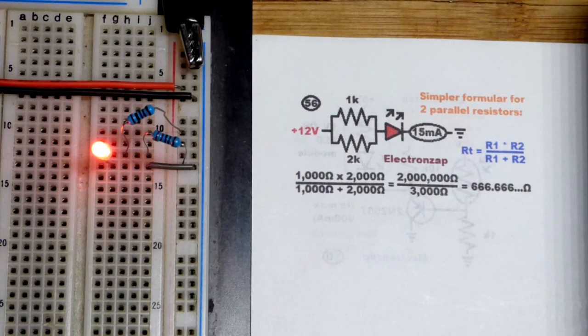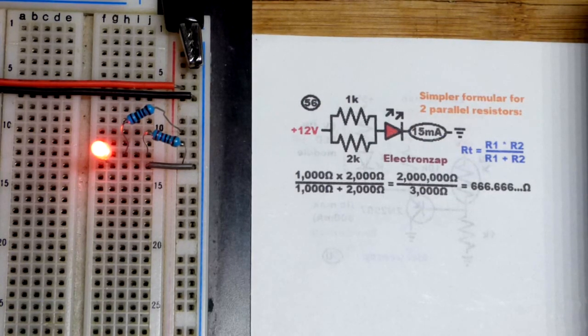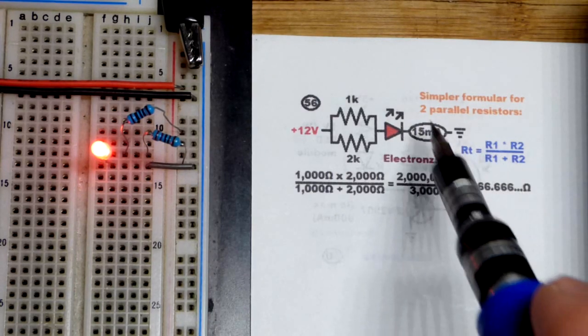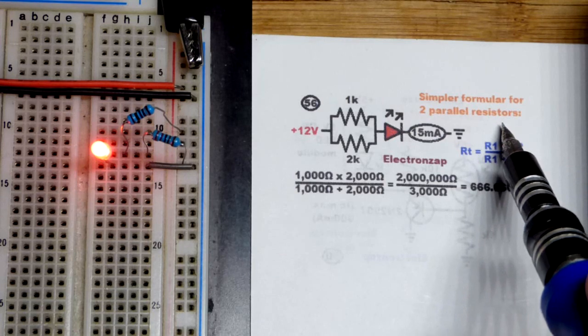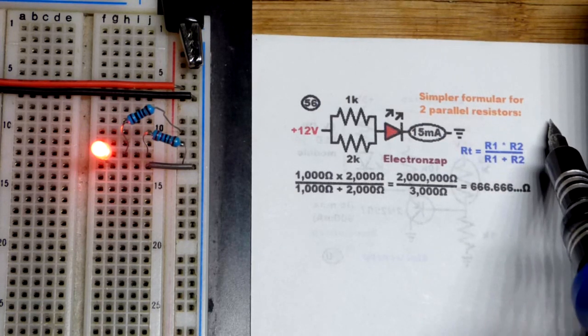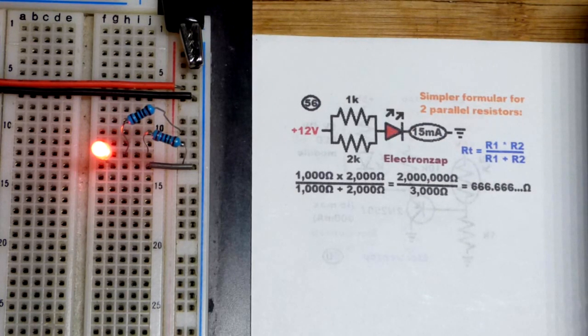Same goes with anything else that involves a formula. You just type out what that formula is, right there, 2 parallel resistors, into Google search and add the word calculator after it, and I can pretty much guarantee you're going to get a calculator from some website. Who knows what it's from, but it'll probably be pretty straightforward to enter the numbers and get the results.